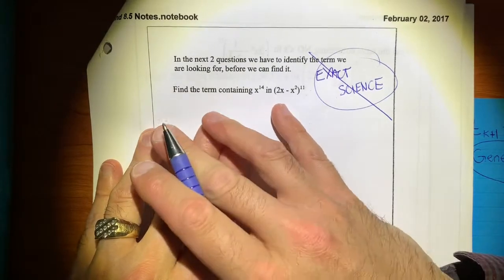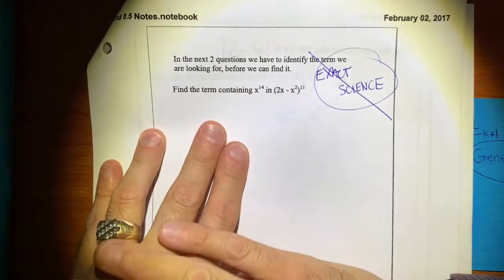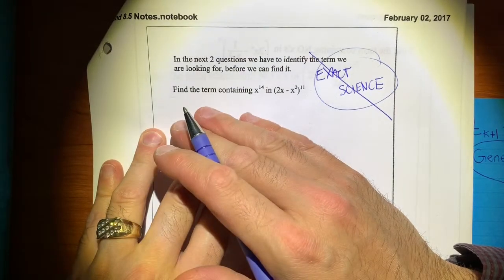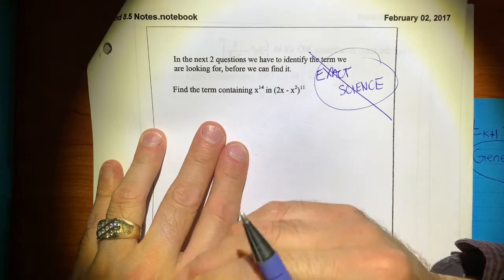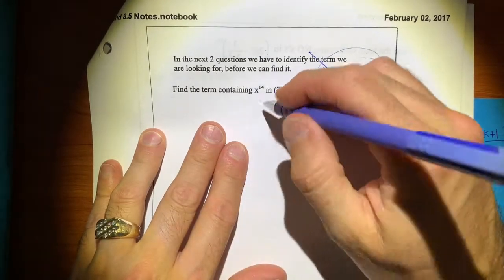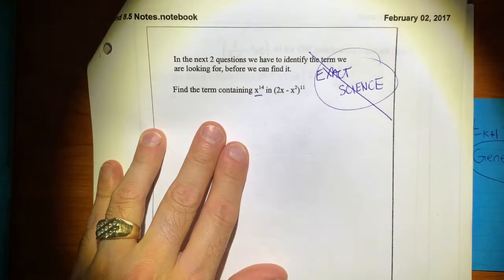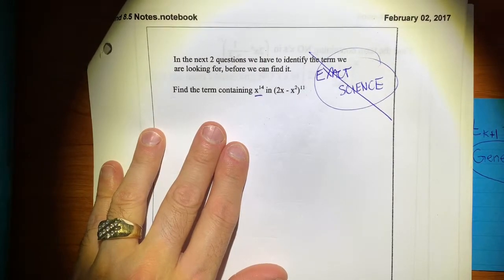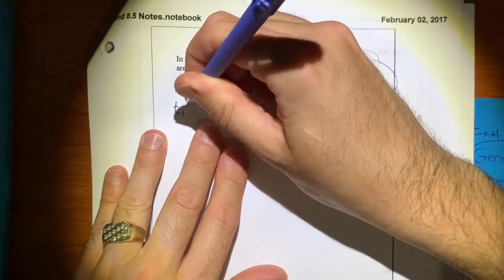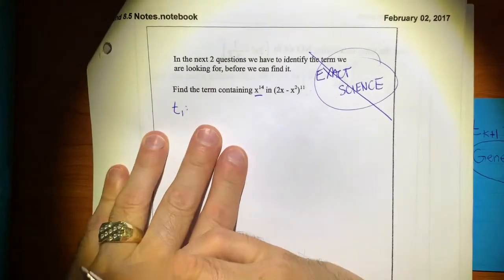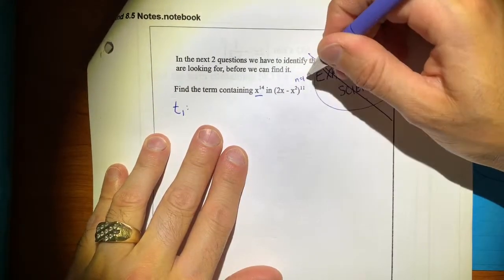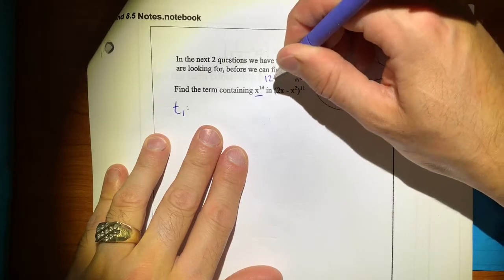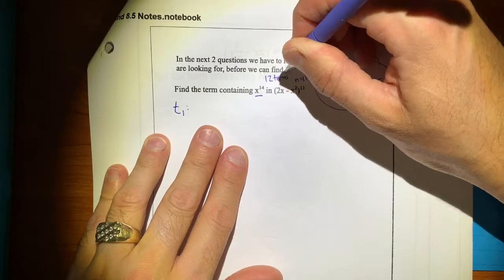Okay, so you got to see, well, when I start expanding this thing, what's the pattern? So we're actually going to find term 1 and term 2, and then we're going to sort of use some educated logic, and we're going to hopefully get to the answer and figure out which term has x to the 14 in it. Okay, so term 1. Now, this is just the expansion, right? This is what we were doing the other day. So, n is 11. There's going to be 12 terms. There's always one more than the power.